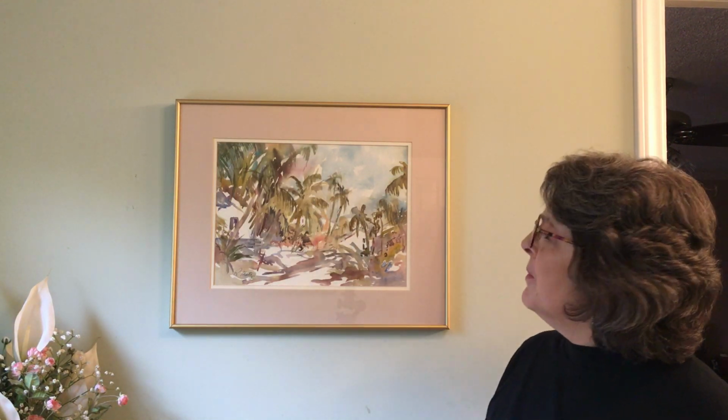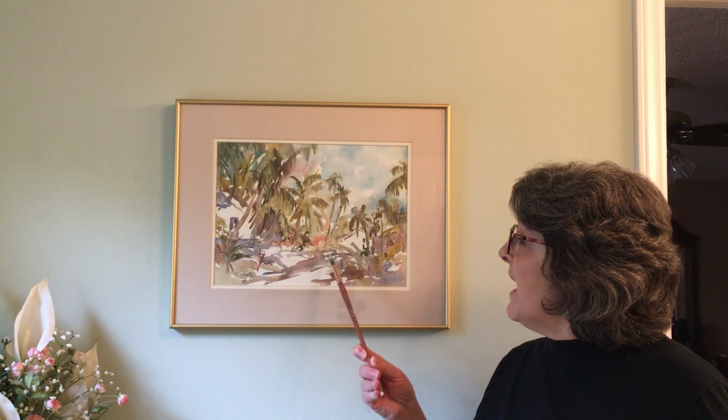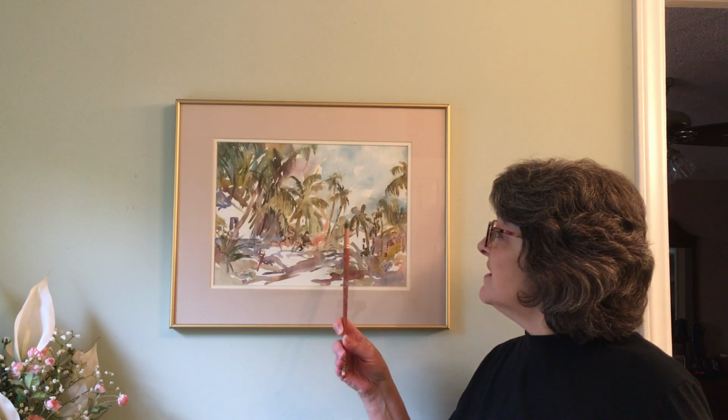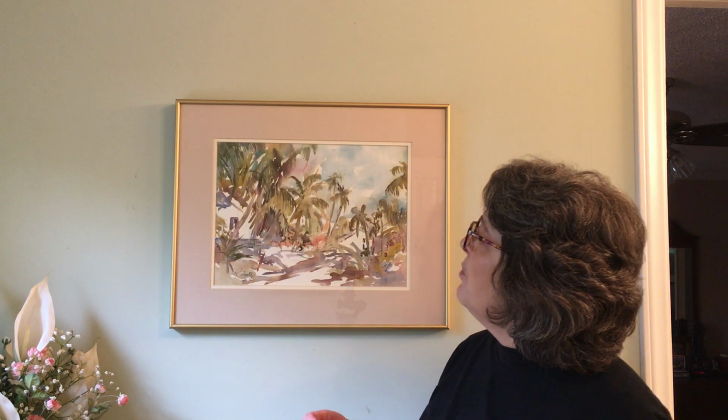So this looks tropical, meaning that it is either at an island, on an island, or at the beach. But it's very difficult to see the beach. You can imagine walking down this path. There may be a beach way off in the distance. We just don't see it in this picture. So this is some type of beach scene or island scene.